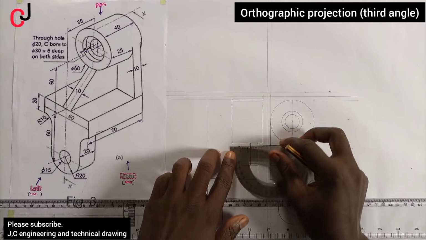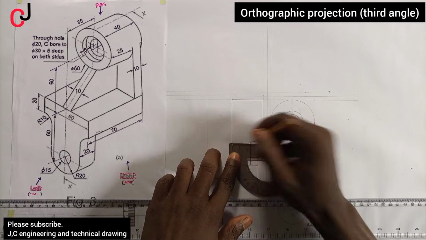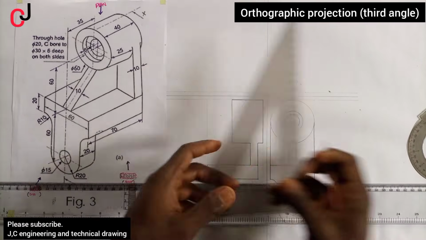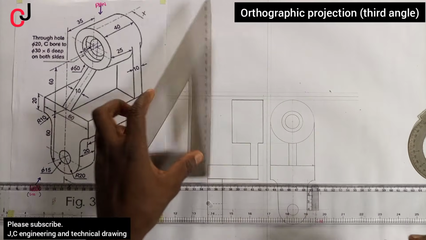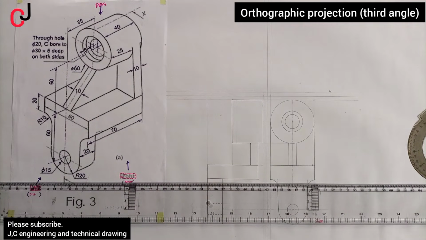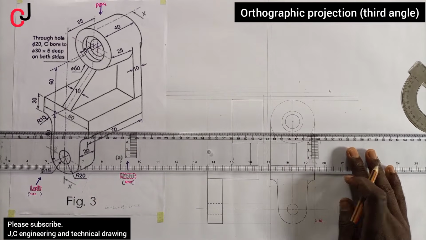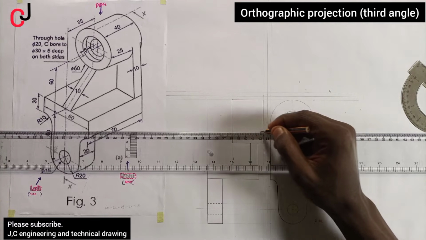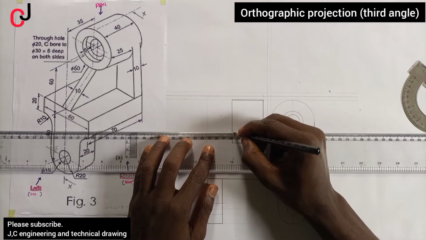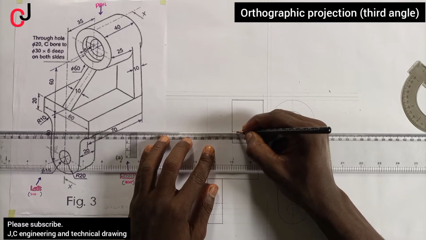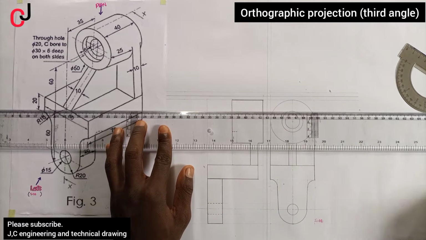So measure 6 millimeter, then we indicate with a point, then we project upward to the construction line, and then the 30 diameter, which is the outer one, project, and then we indicate it with a center line, with a broken line, indicating that there's a passage of 30 diameter, but it is 6 millimeter deep.